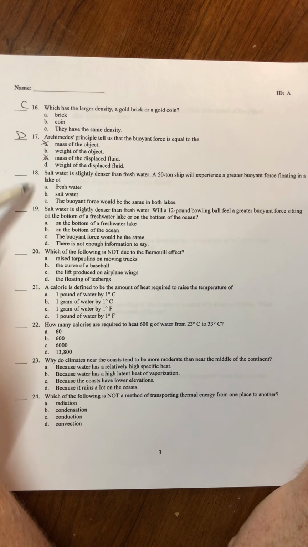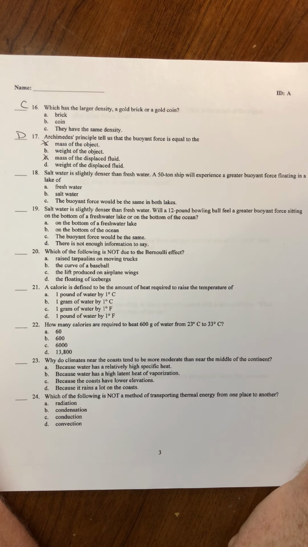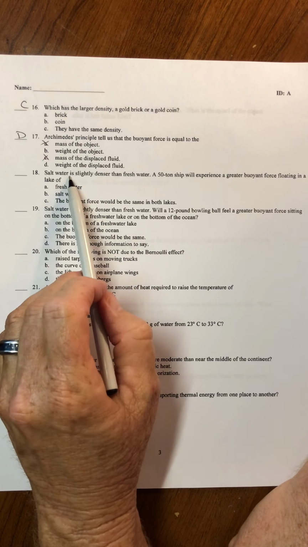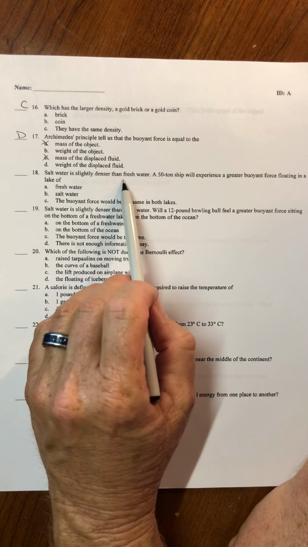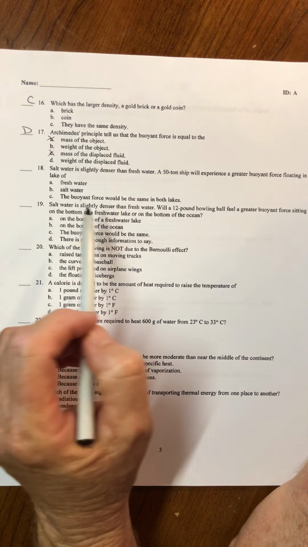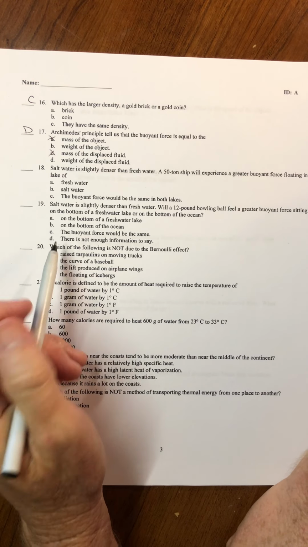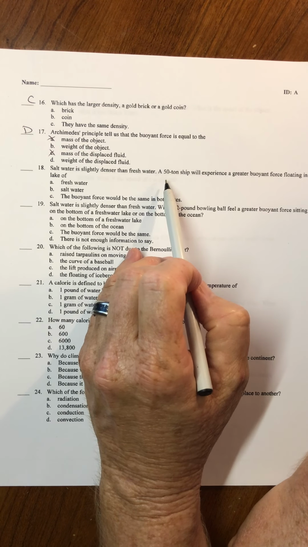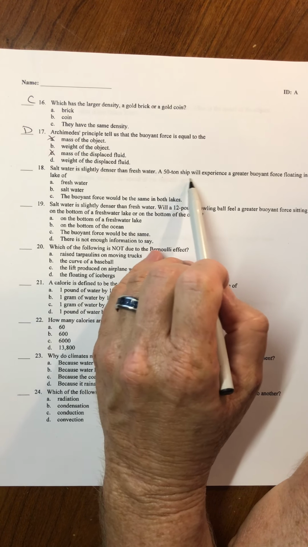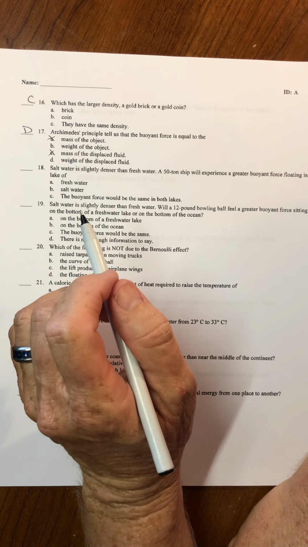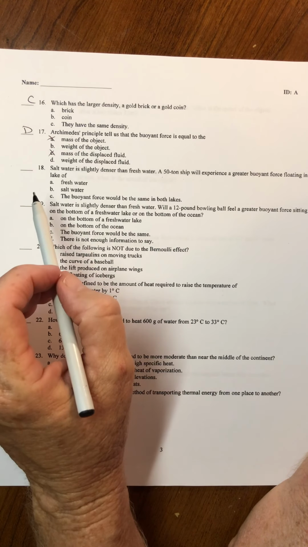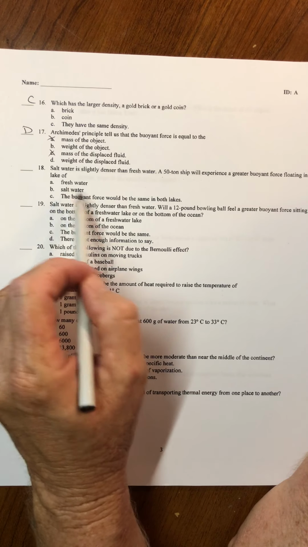This is a good one. And actually, 18 and 19 go together here. But the salt water is slightly denser than fresh water. I think I said that a couple times in the lecture, and I know we measured it in the lab. Oh, in fact, this is a homework problem. A 50-ton ship will experience a greater buoyant force when floating in a lake of freshwater, saltwater.